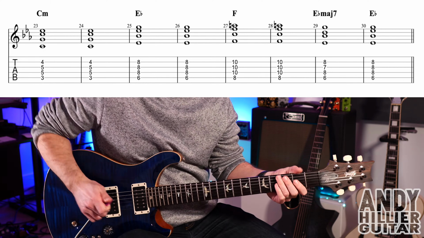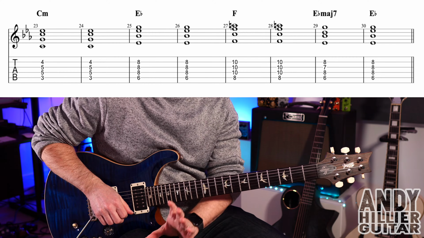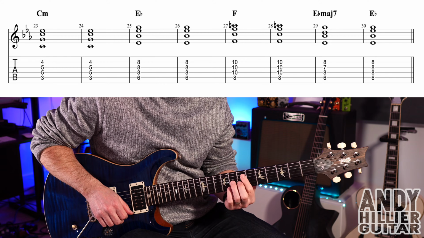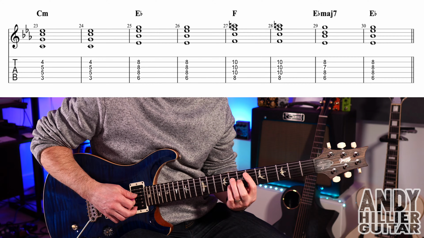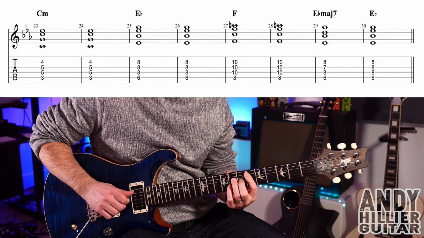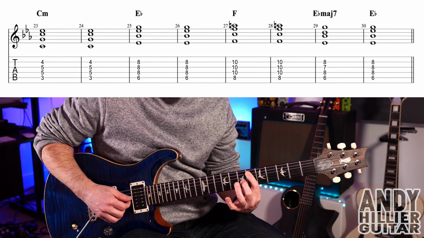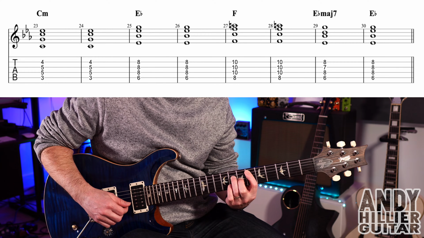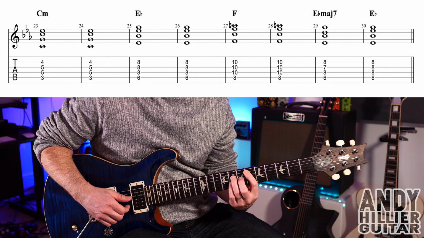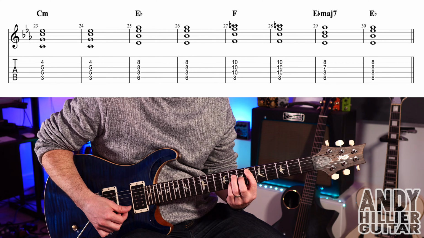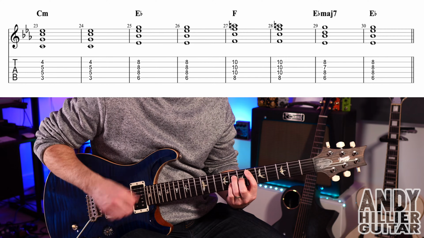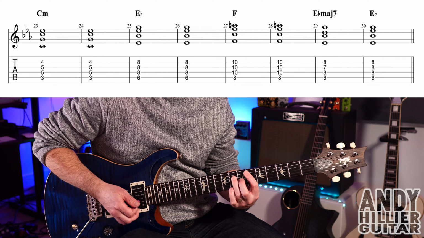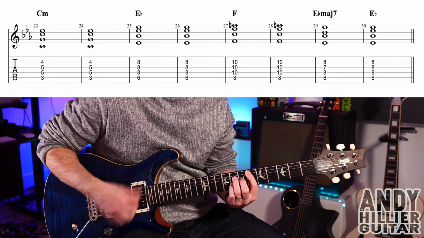On to the next line of the chorus, and it's almost the same. So the first 6 bars are the same, C minor, E flat, F. But then in bar 29, we've got a bar of E flat major 7, so slightly different, which is your first finger, A6, second finger on G7, third finger on D8, and little finger on B8. And we're doing 1 bar of that, and then go to 1 bar of E flat. So bars 29 and 30 go.